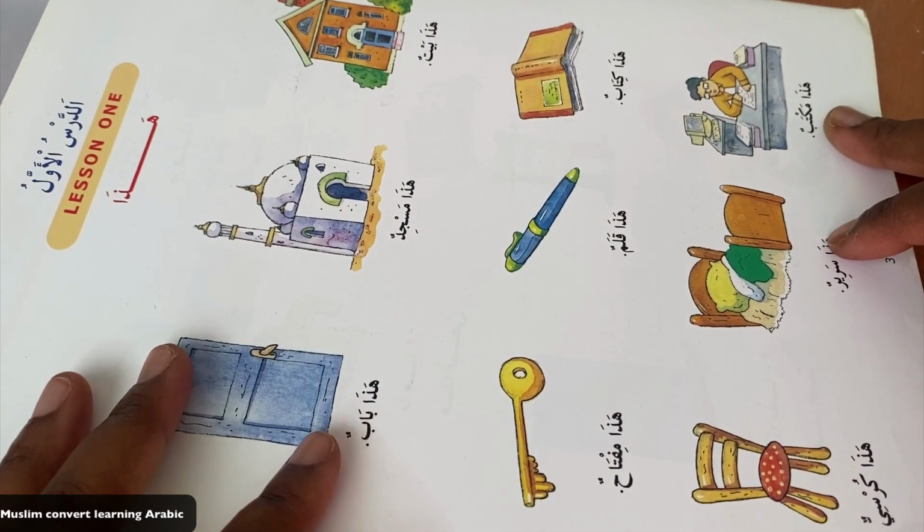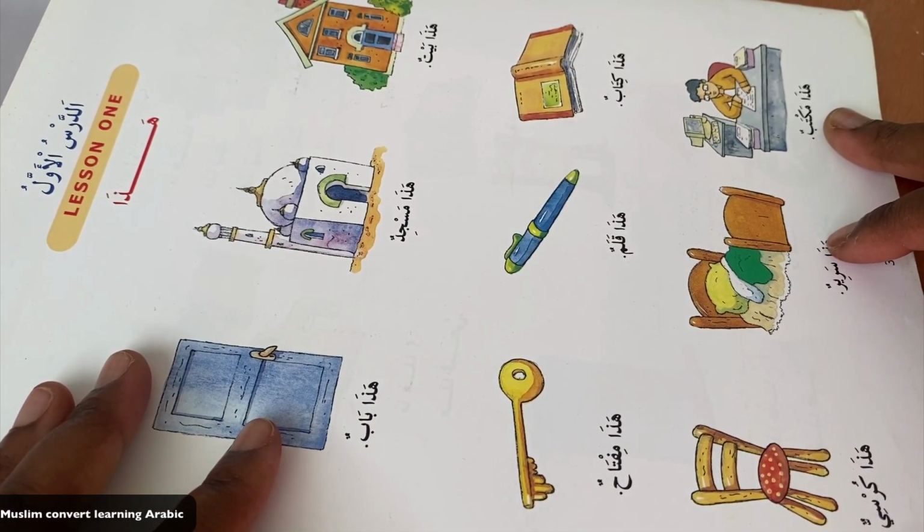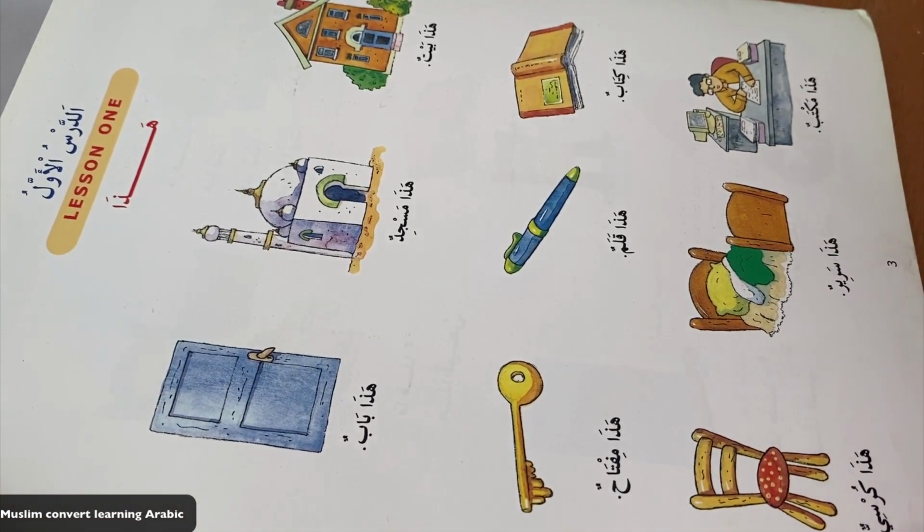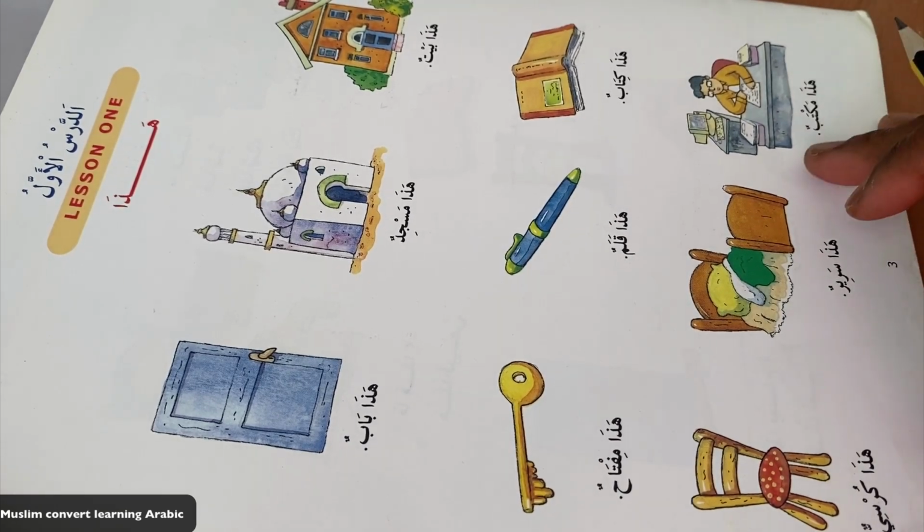So I've got this book. It's a book one, Medina Arabic book series, but I'm not promoting any particular book. But any book that you find that's good recommendation, you can use it to write.